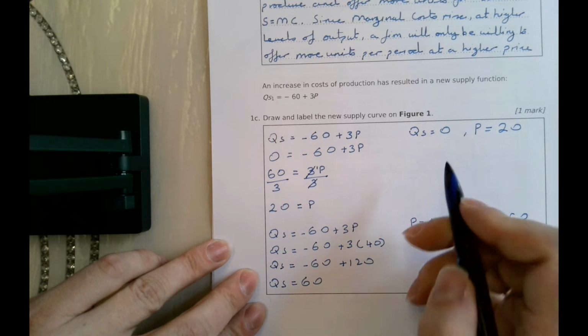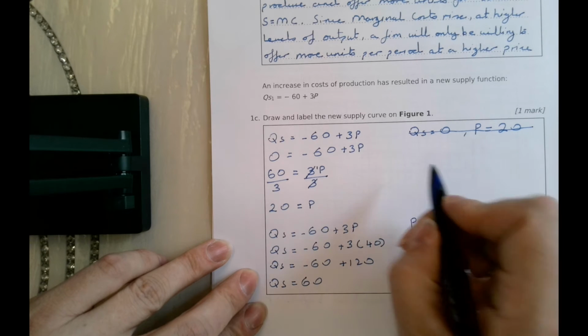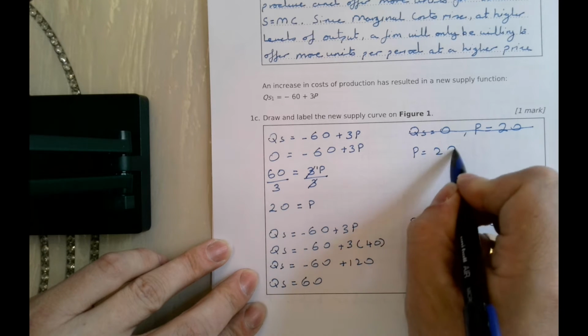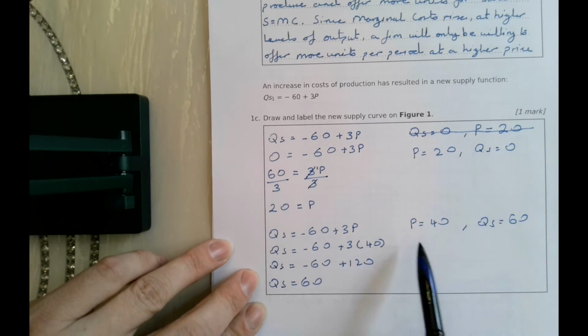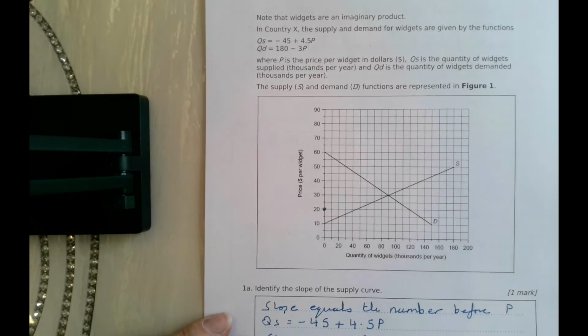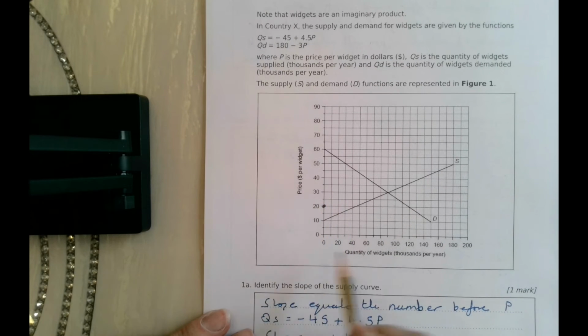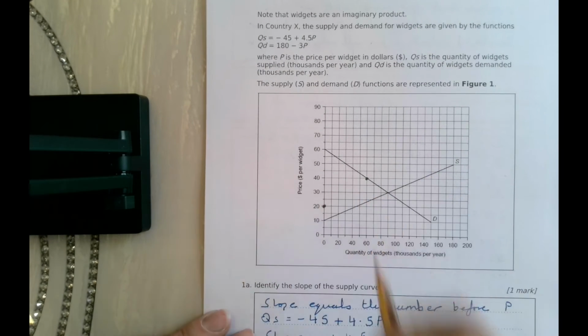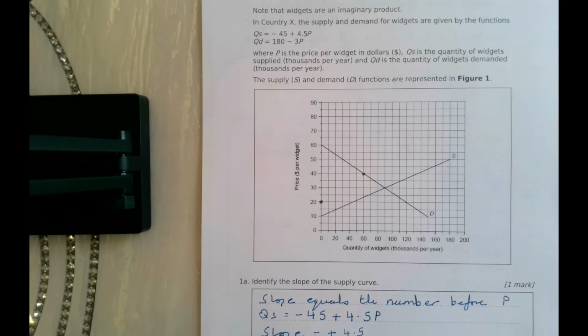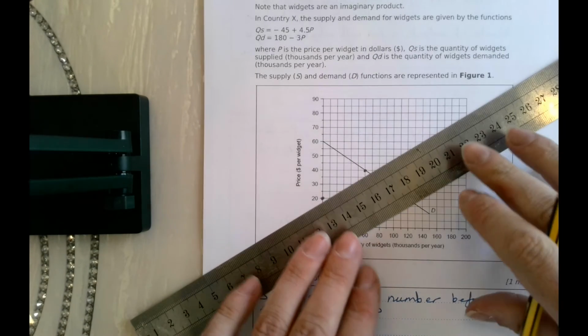Now I'll cross this out up here and write P equals 20, QS equals 0. I've already put that dot there. So what about P equals 40, QS equals 60? Will this work? Well, we'll see. So at a price of 40, we go from here to here. Again, stressing this is a different question, just showing you how to draw a supply curve.